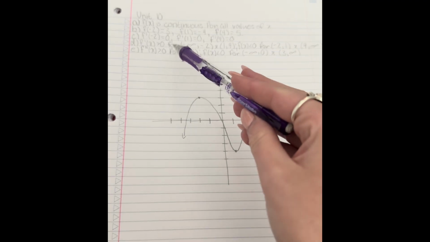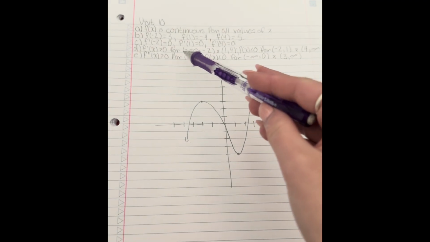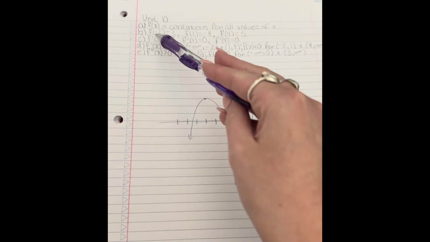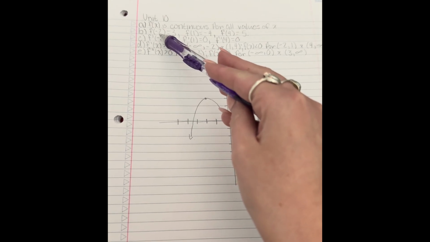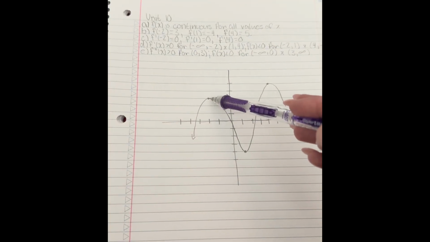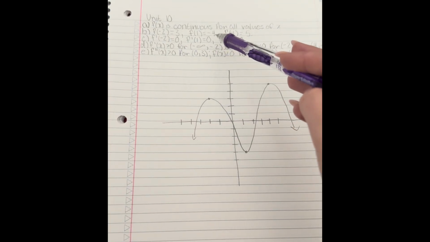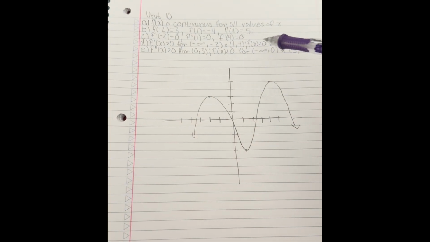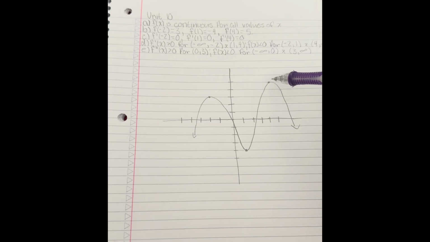And then our next thing is we need to plot our values here. So what these mean is that at the x value of negative 2, our y is going to be 3, which we have. And then at the x value of 1, we need a negative 4, which we have. And then at the x value of 4, our y needs to be 5, which we have.